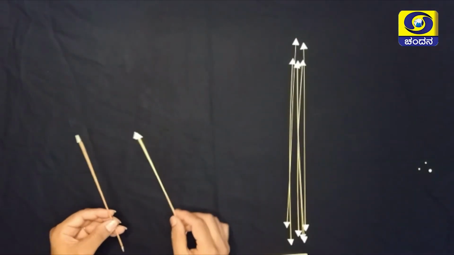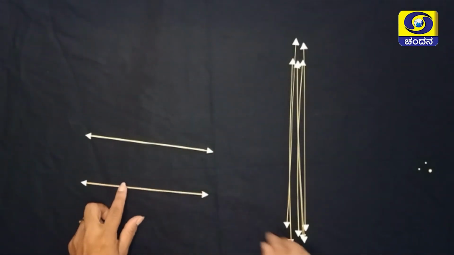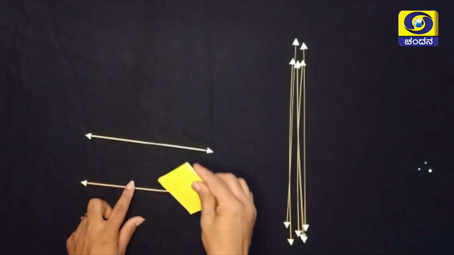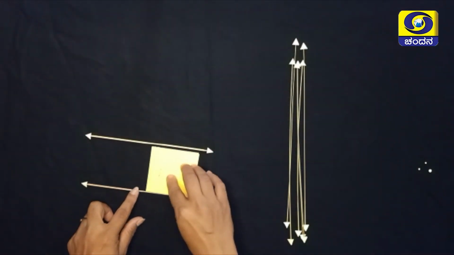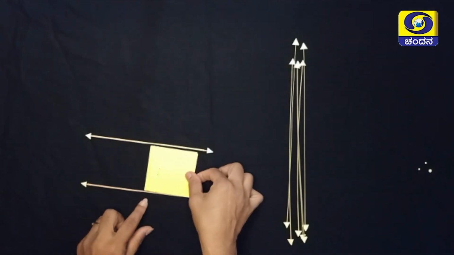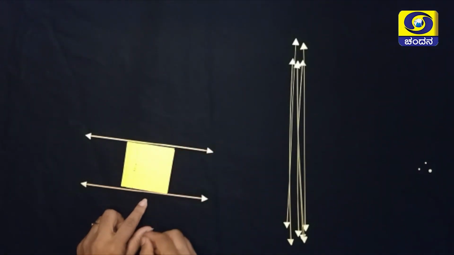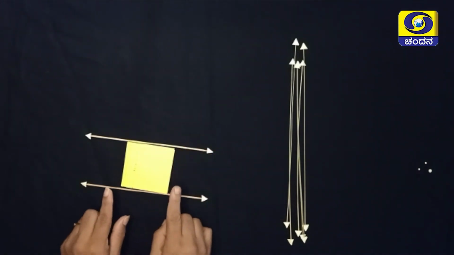Now we will keep two lines which are parallel to each other. The distance between two lines is 7.5 centimeter. These two lines show parallel lines. They are equidistant at any corresponding points.